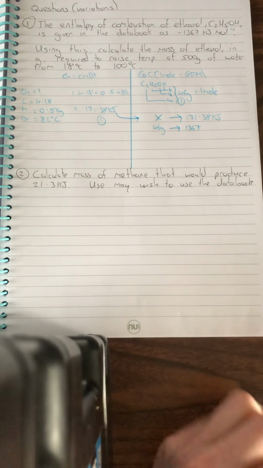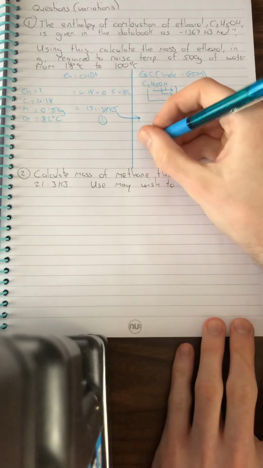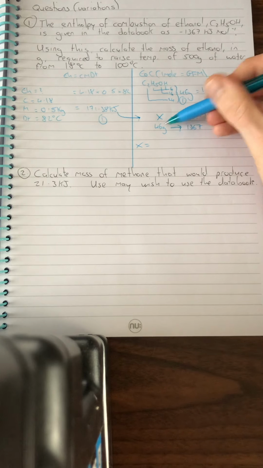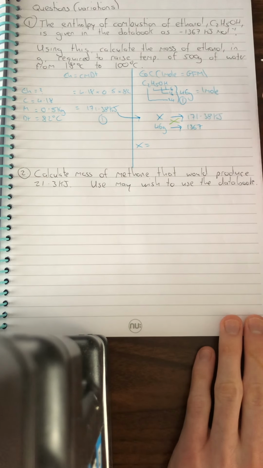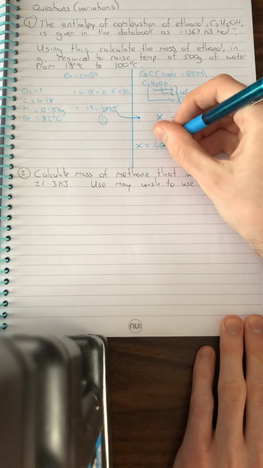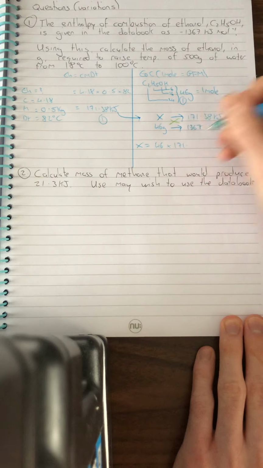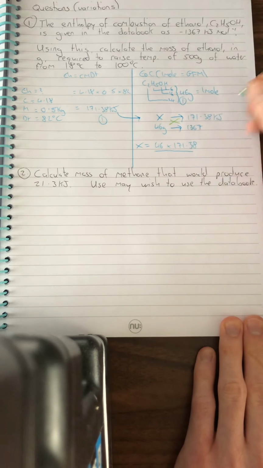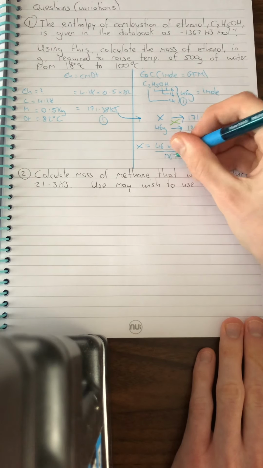Now, as we've always been doing, cross multiply, and to get X, multiply the 2 numbers that are connected together, so 46 times 171.38, and then divide that by the one that's connected to X, which is 1367.